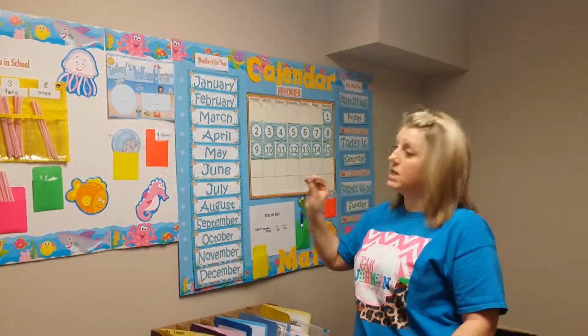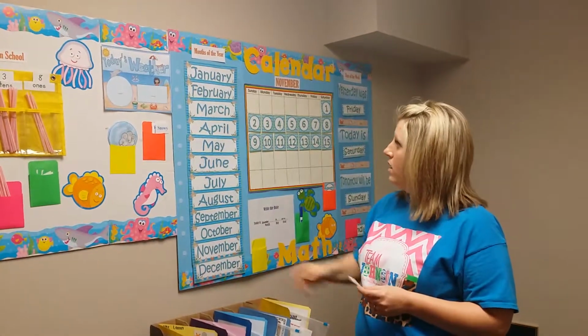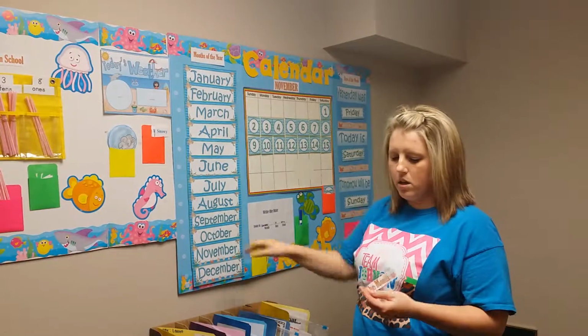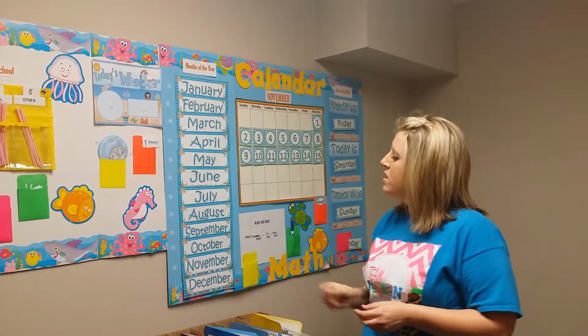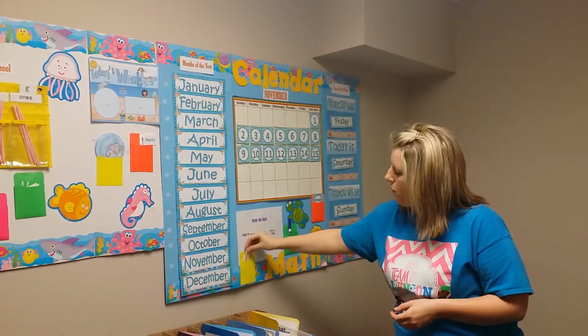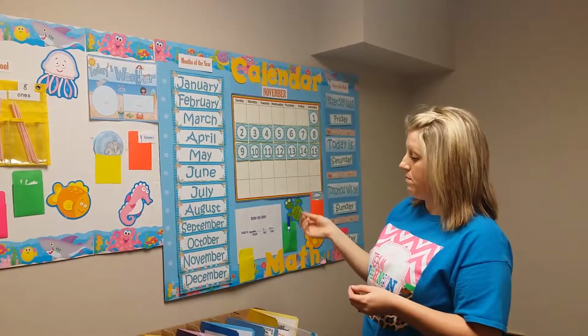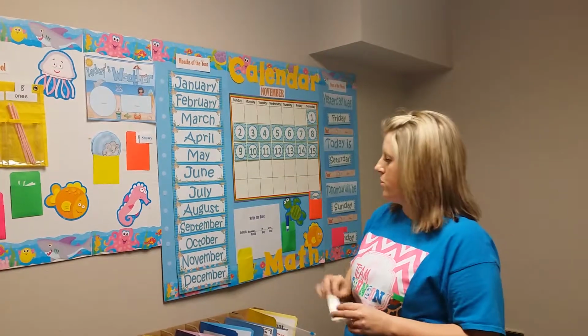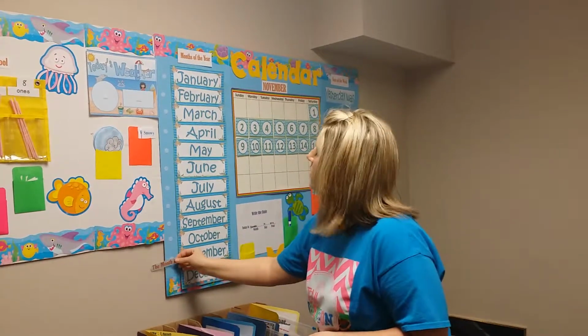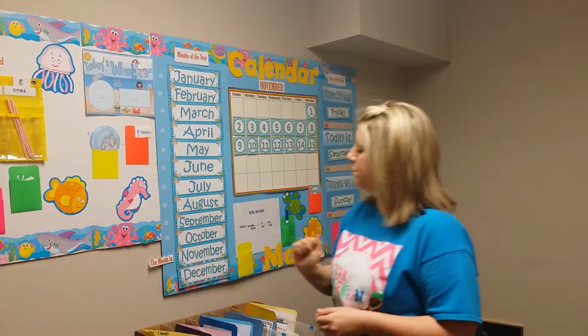The next one is titled Months of the Year, and I have all of the different months of the year here along with the month strip, and this will be over here. Whenever they come up here, they will decide whatever month it is. And when I created this, it was November, so I will just stick it next to that.